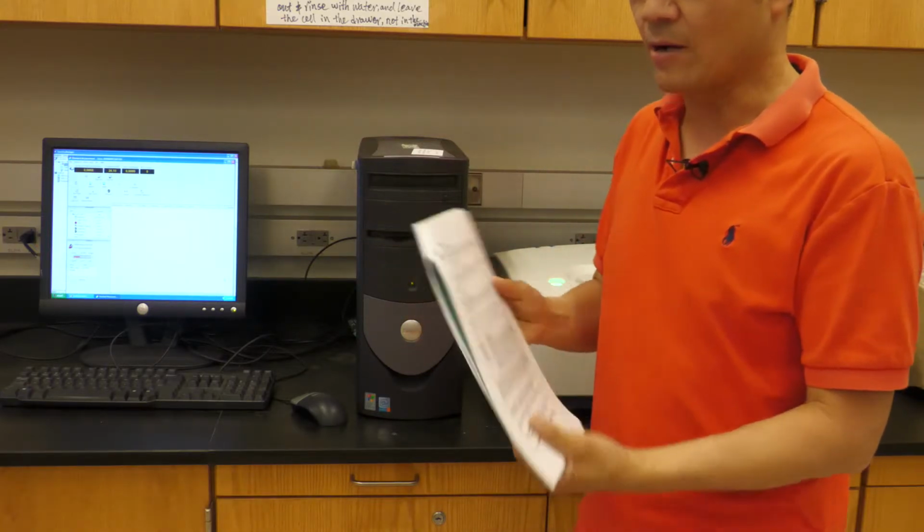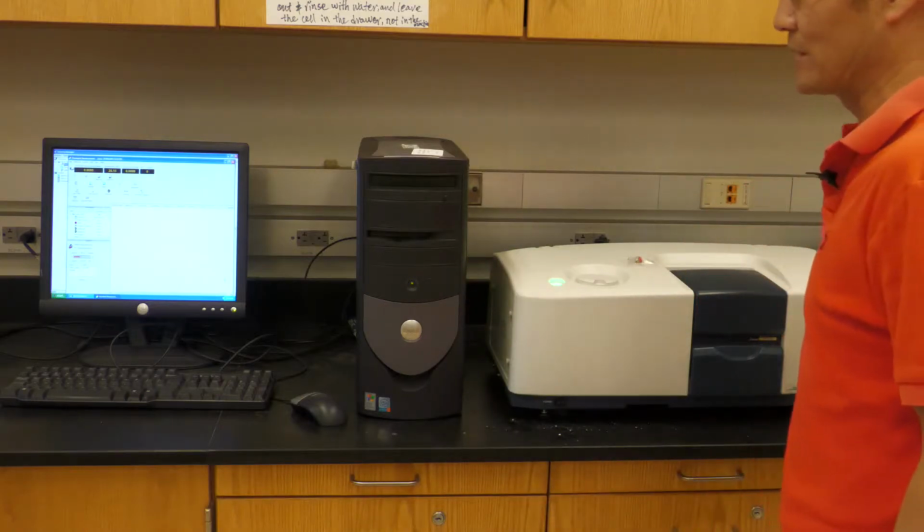Now in this handout, the general idea is we will study the hydrolysis of sucrose. Sucrose will react with water to form glucose and fructose. Reacting with water is called hydrolysis. Now, it's very, very slow.